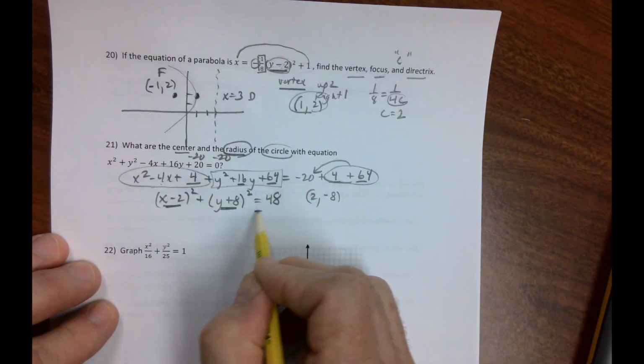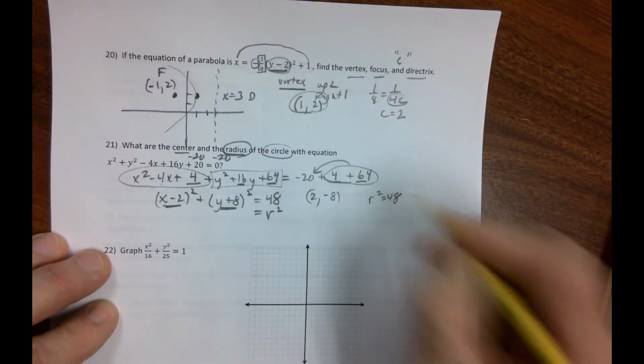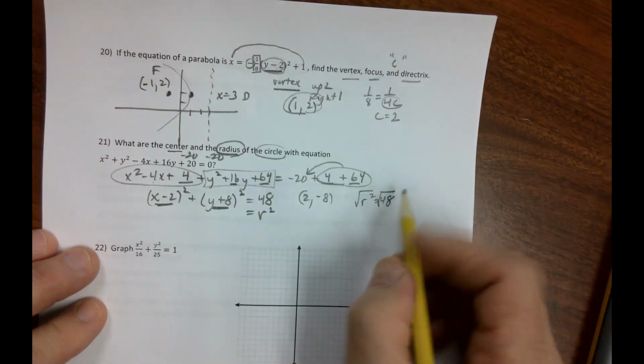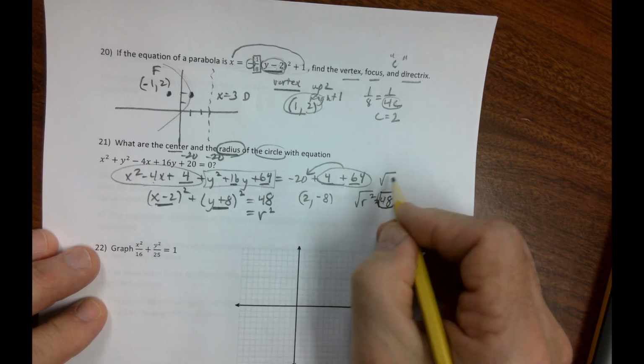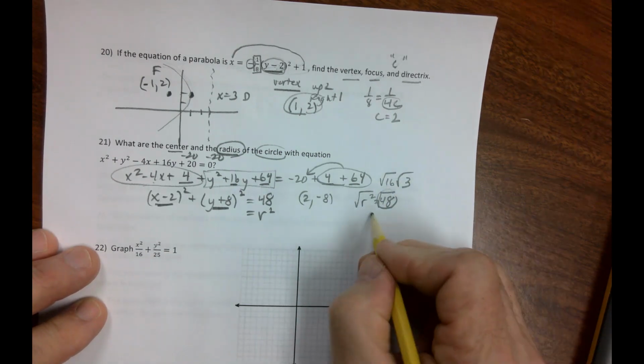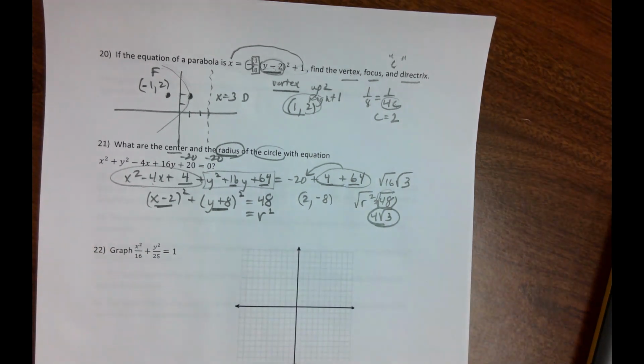Remember, this is always equal to r squared. So r squared equals 48. Again, I don't know if they're going to break this down or not, but this could be the answer. But notice, 16 goes into that 3 times. So they might want it broken down as far as possible. So there's my radius.